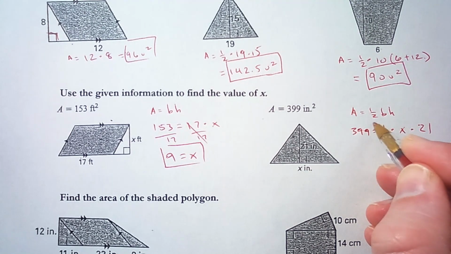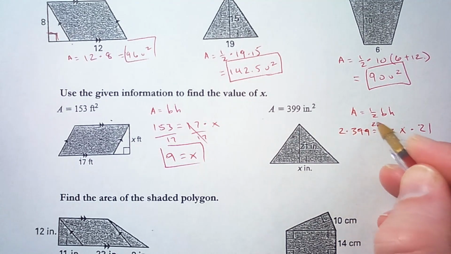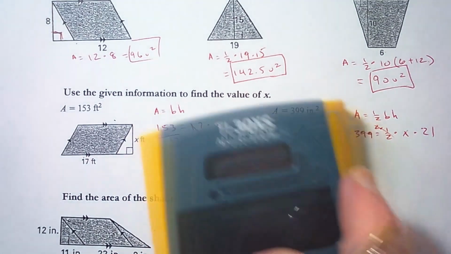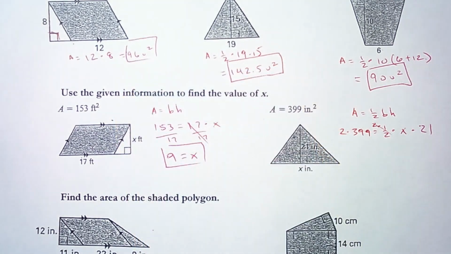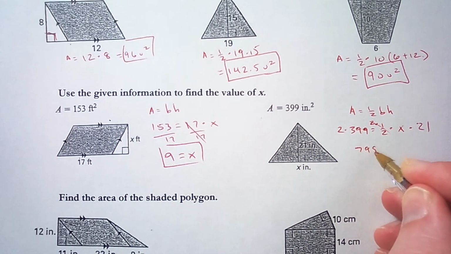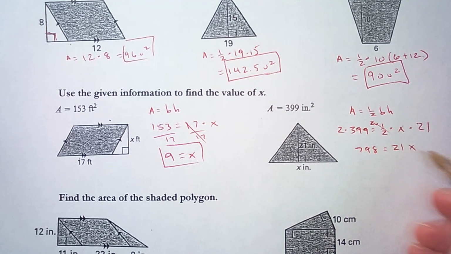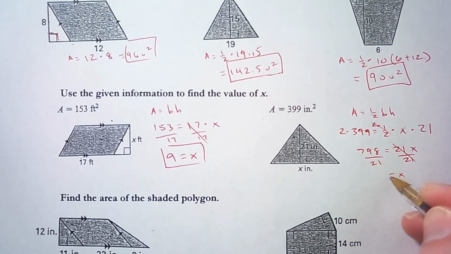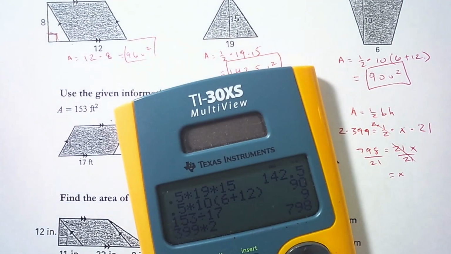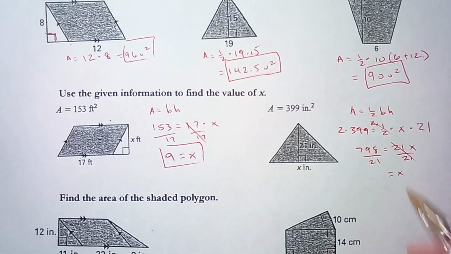I will get rid of the 1/2, so times 2 on both sides. So we have 399 times 2 is 798. So 798 equals 21x. And we can divide both sides by 21. So 798 divided by 21 is 38.